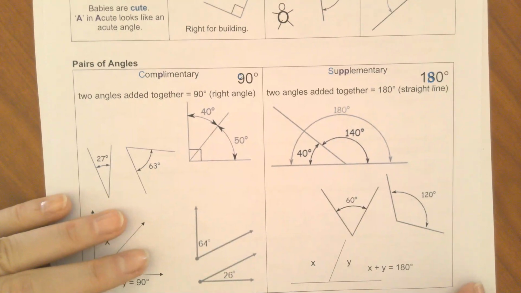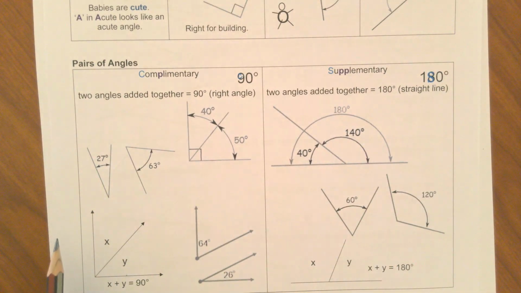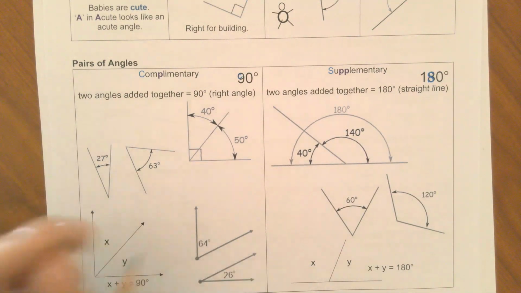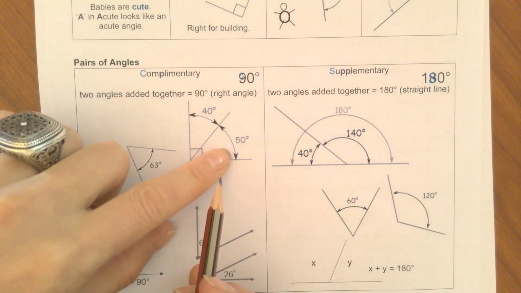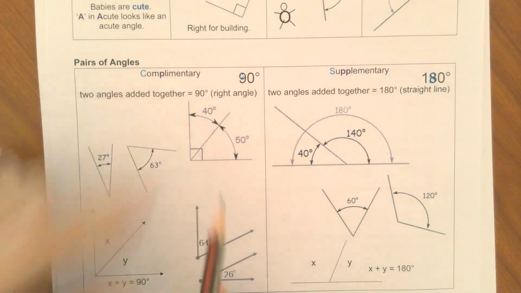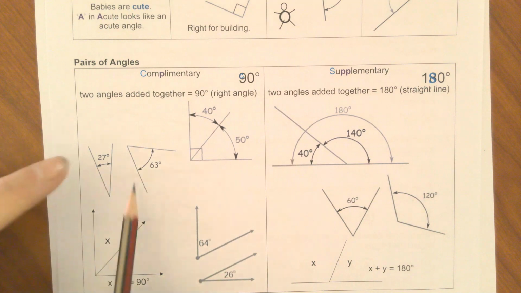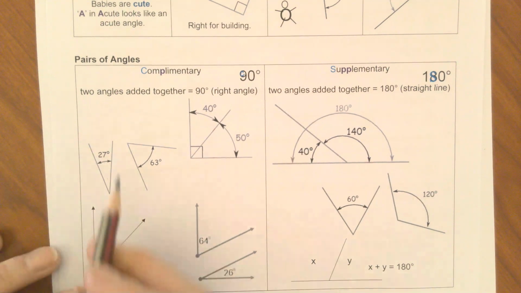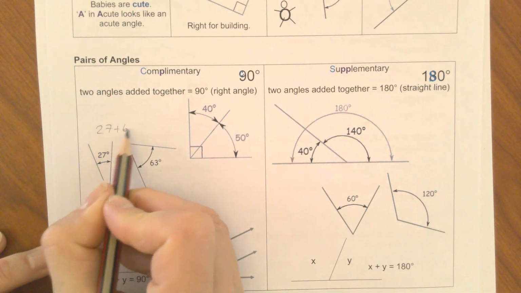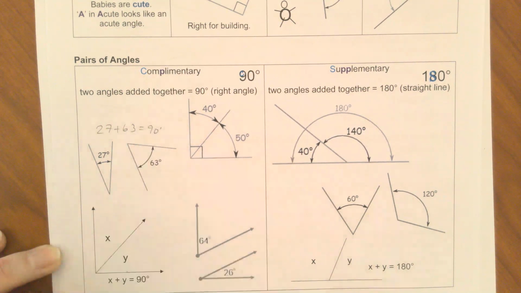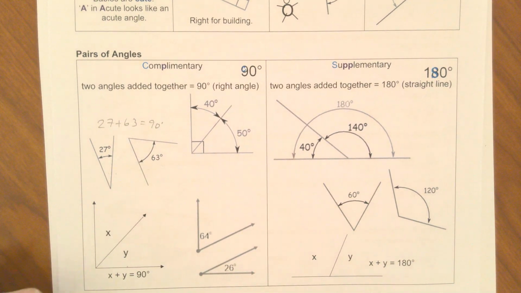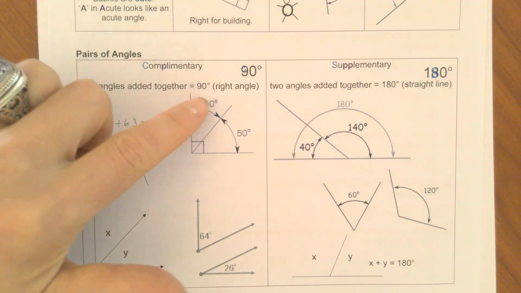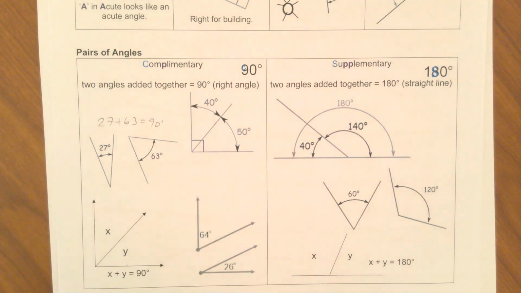Now if I have two angles that when I put them together or add them are equal to 90 degrees, I call it complementary. So these angles are complementary because if I go 27 plus 63, it's equal to 90 degrees. Anytime I add two angles together and they're 90, we say it's complementary.